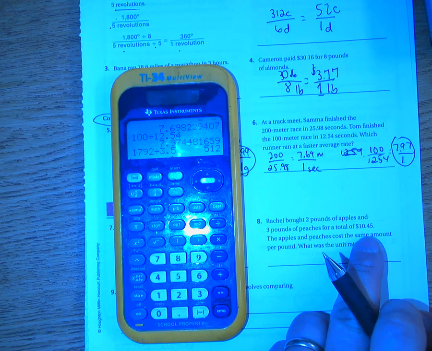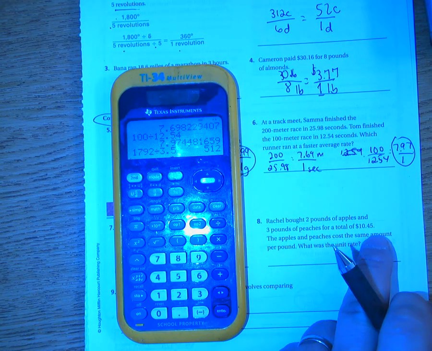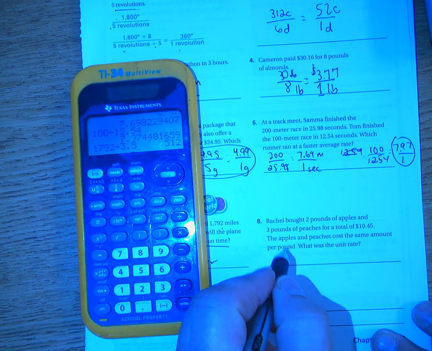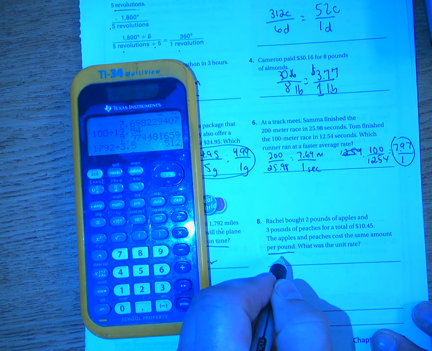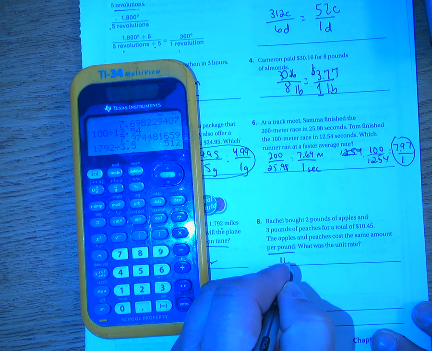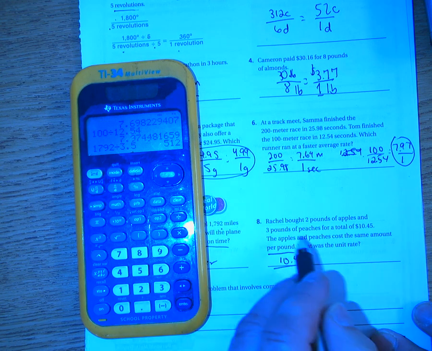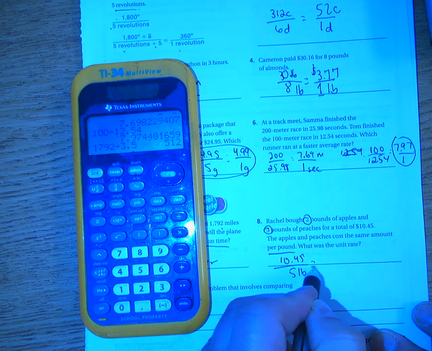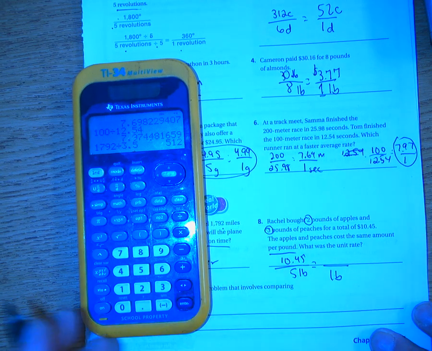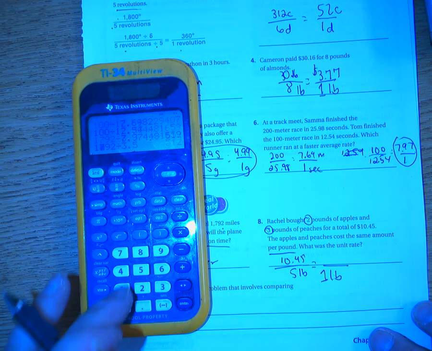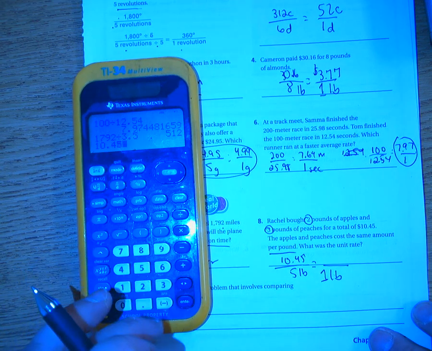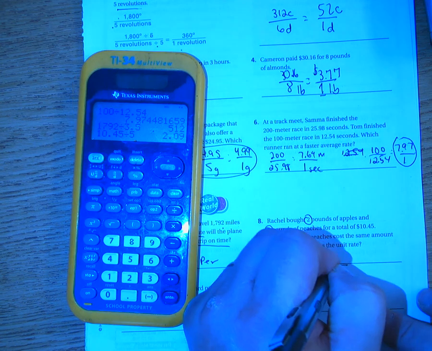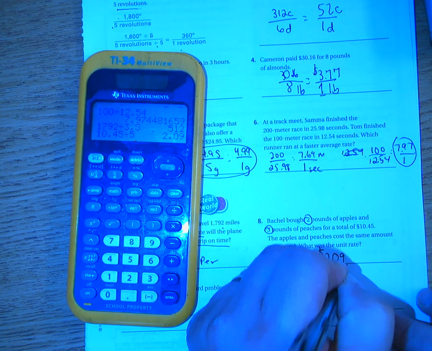Okay, Rachel bought 2 pounds of apples and 3 pounds of peaches for a total of $10.45. The apples and peaches cost the same amount. What is the unit rate per pound? So she paid $10.45, but she paid for 2 plus 3, 5 pounds of fruit. So for 1 pound, 10.45 divided by the 5 pounds, she paid $2.09 per pound.